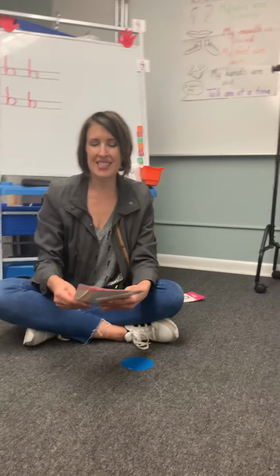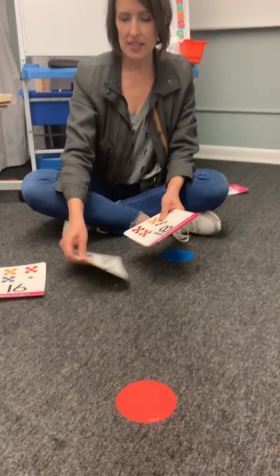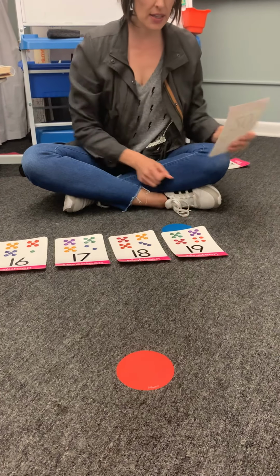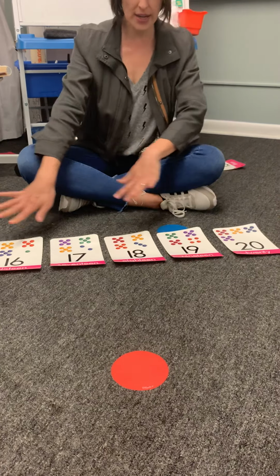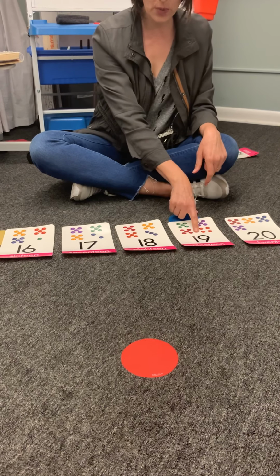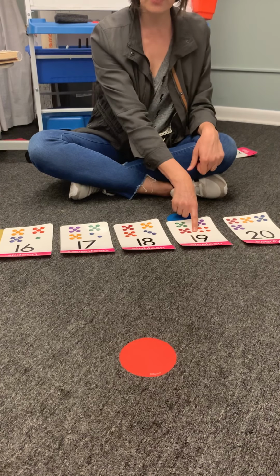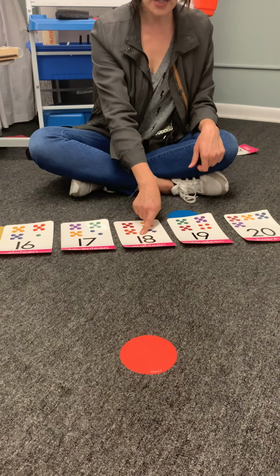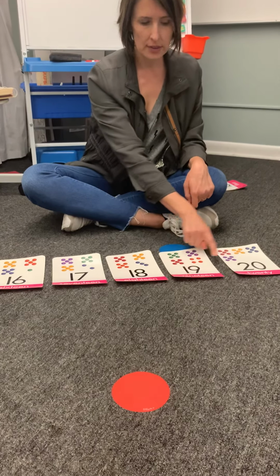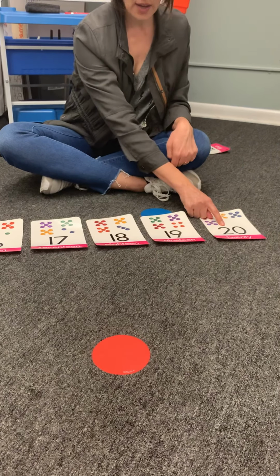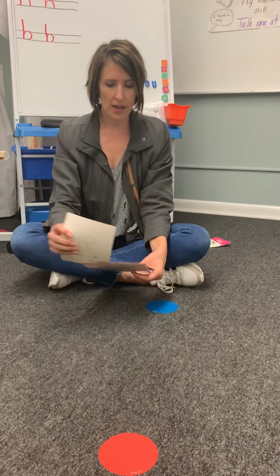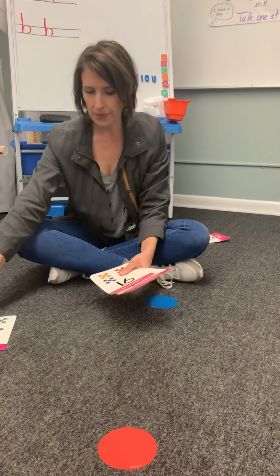Okay, let's try with a different set of numbers. These are our numbers 16, 17, 18, 19, and 20. So right now they're in the right order. And if we want to look at number 19, what comes before 19? 18, that's right. What comes after 19? It's 20. So let's mix them up, put them in a different order, and see what we can fix.